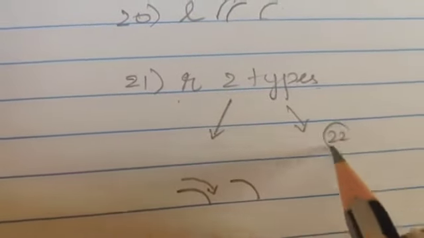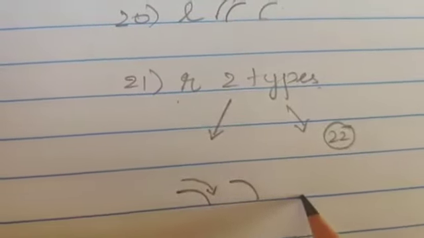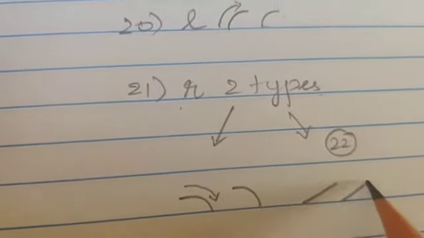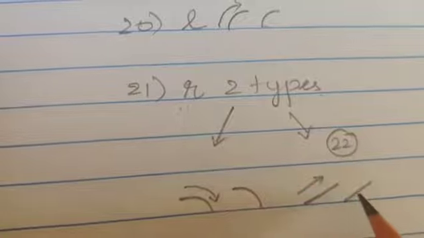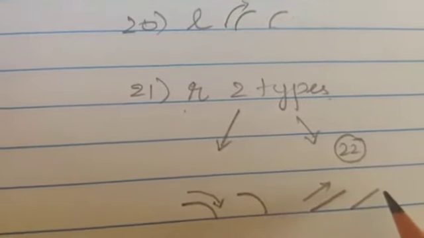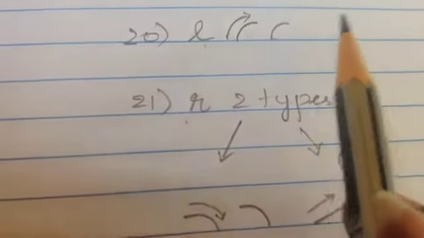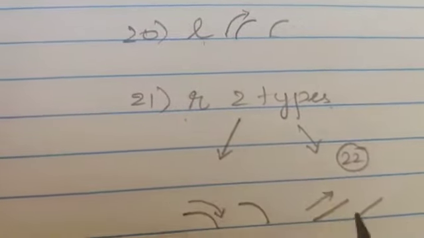And the 22nd stroke is like this. It is also R. It should be written like this, from downward to upward, like a slope. Then the example for L is light, L-I-G-H-T, the L sound, and R is right, R-I-G-H-T, the R sound.